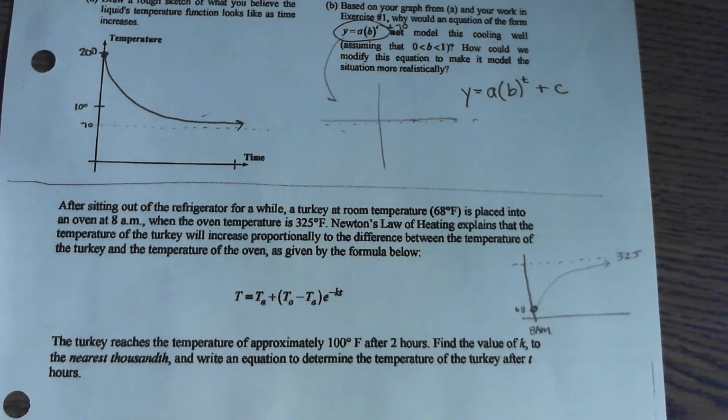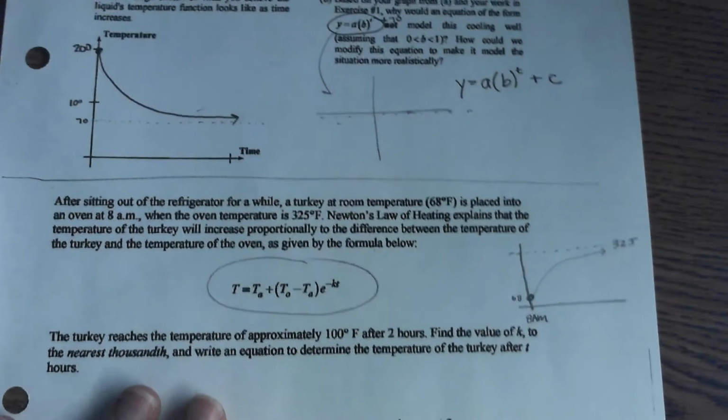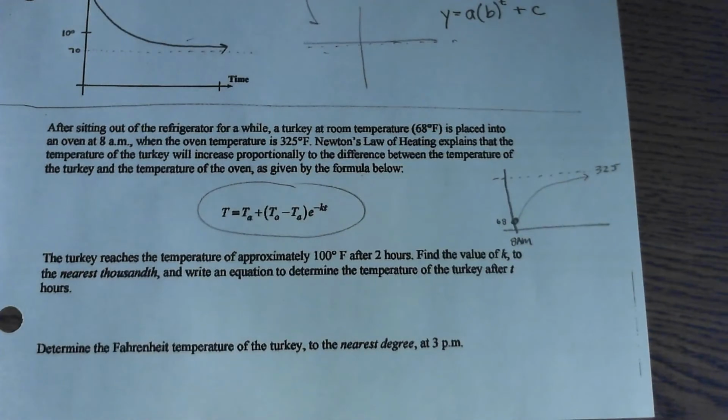Newton's law of heating explains that the temperature of the turkey will increase proportionally to the difference between the temperature of the turkey and the temperature of the oven. That's a lot of words, as given by this formula. I think this might have actually been on a Regents. They give you the formula, and I think I cut it out, but they did actually give what each of those variables stands for.